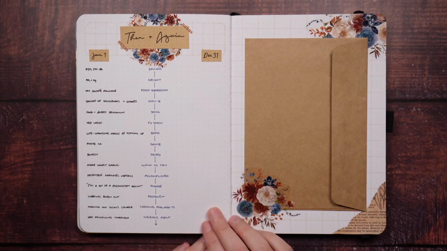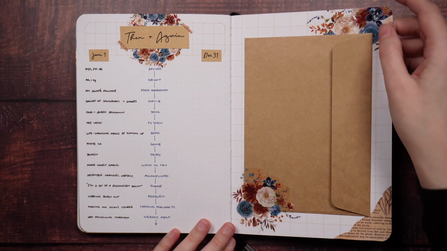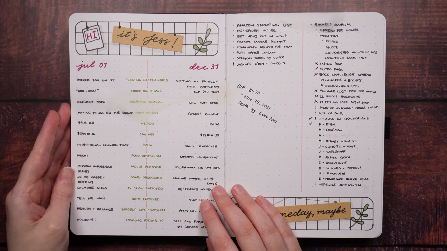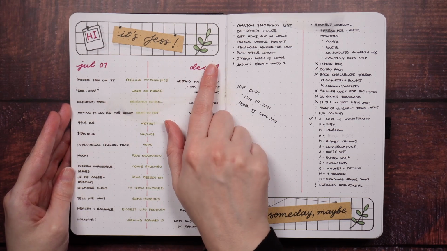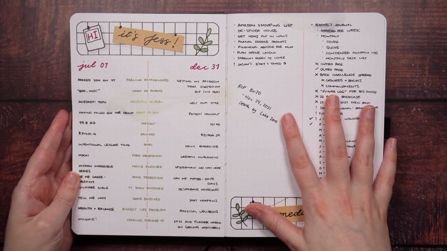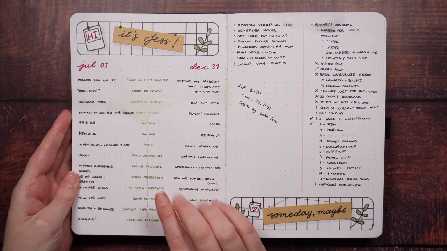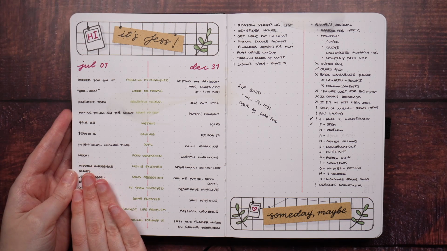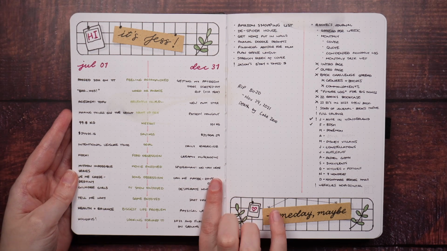So what is this layout, how do we set it up, and how do we use it? Originally, I didn't have a set name for this layout, so this one's just titled, "Hi, it's Jess," but the idea was that at the start and end of using any journal, I'd record my answers for the same prompts. So we have the prompts down the middle, we have the first day of using the journal here, and then the last day of using the journal here.